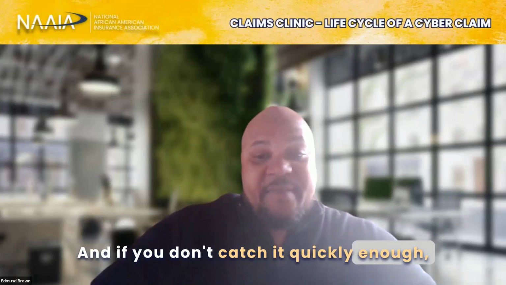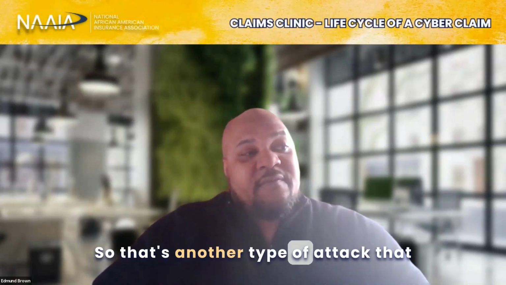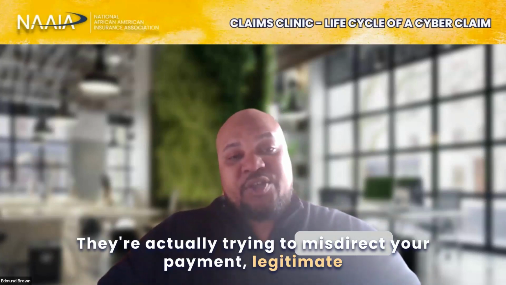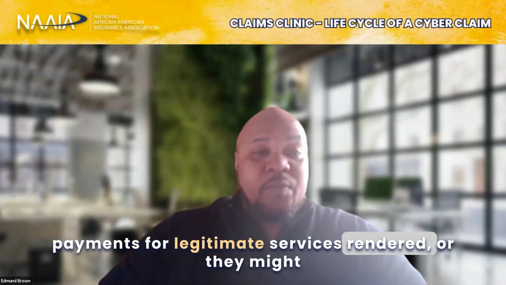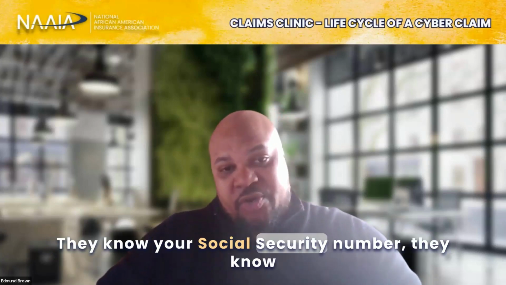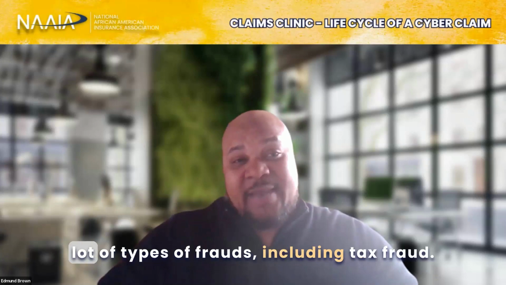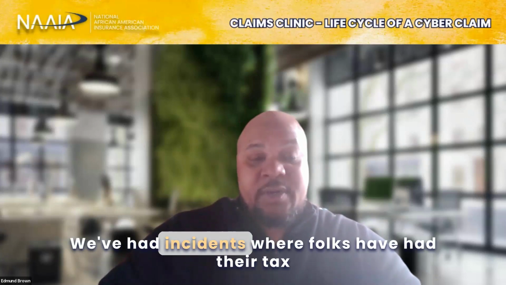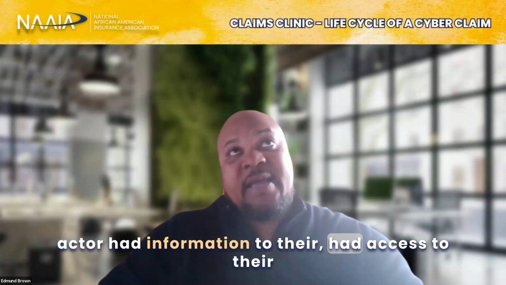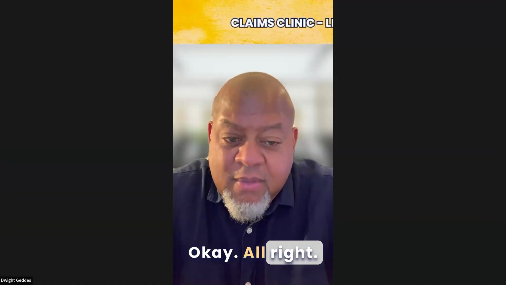And if you don't catch it quickly enough, that money has been withdrawn from the account and you can't get it back. So that's another type of attack that you see, where they're not necessarily looking for your credit card now. They're actually trying to misdirect legitimate payments for legitimate services rendered. Or they might try to steal your tax information. If they can get your W-2, they know how much money you make. They know your social security number. They know where you're employed. They know your mailing address, and they can use that to facilitate a lot of types of fraud, including tax fraud. We've had incidents where folks have had their tax returns filed by the threat actor because the threat actor had access to their tax information. Just as an example.